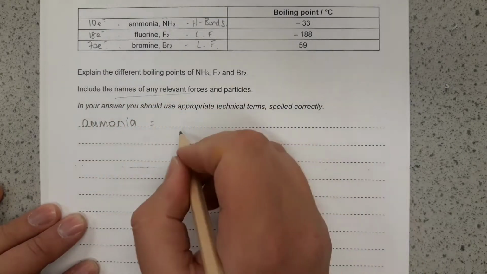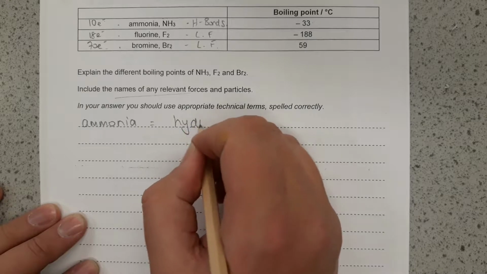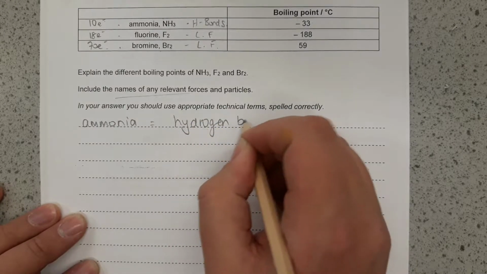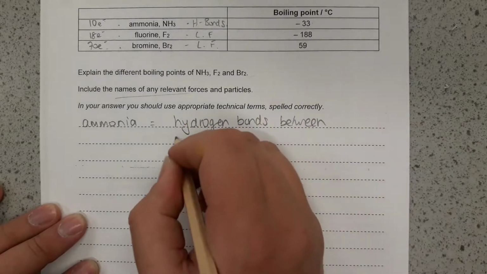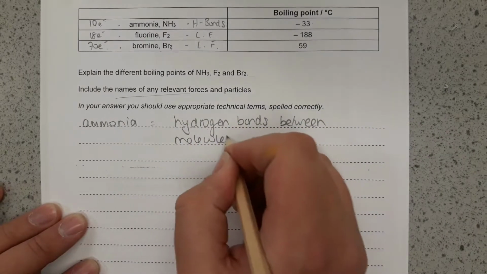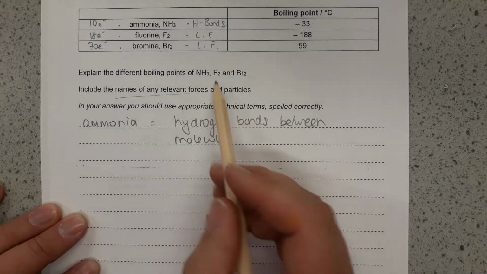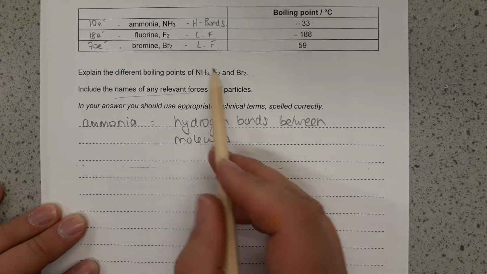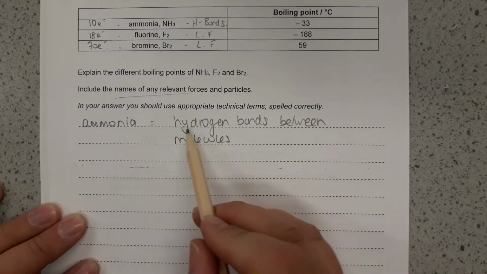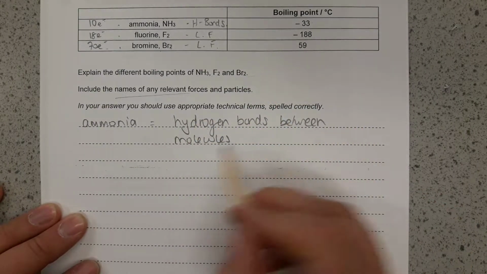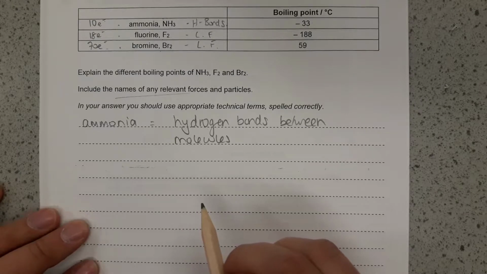Ammonia. The force involved here is hydrogen bonds. And they're forming between molecules, because that's the particle that is involved. We've got ammonia molecules, fluorine molecules, and bromine molecules. Hydrogen bond is occurring between the ammonia molecules.